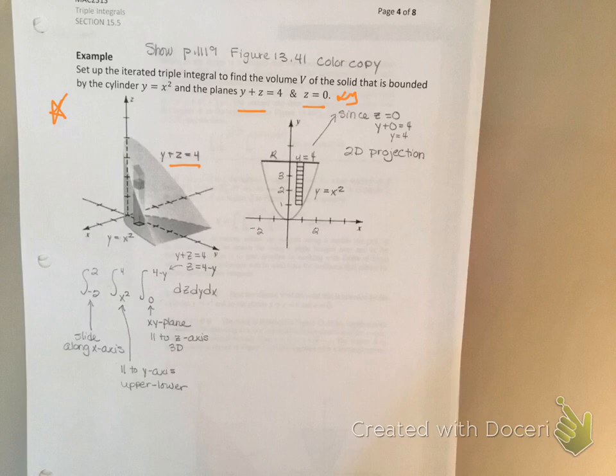And so if we decide to do dz first, which is what we're going to do, then we would have to solve for z, and we would have 4 minus y, and that's what the boundary is going to be right here, and it's going to go down to a 0. That's the three-dimensional part of that representative rectangular solid, if you want to call it that. But then I leave that picture and I go ahead and draw and talk about a vertical representative rectangle.